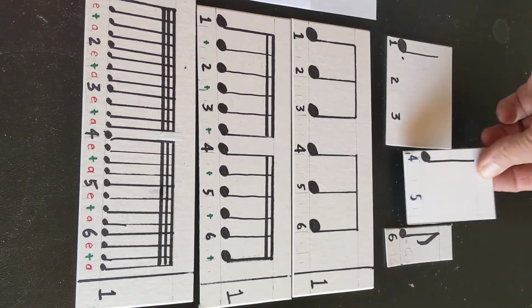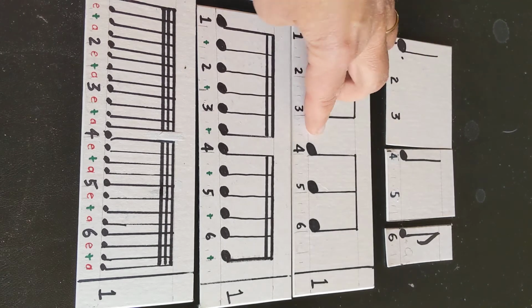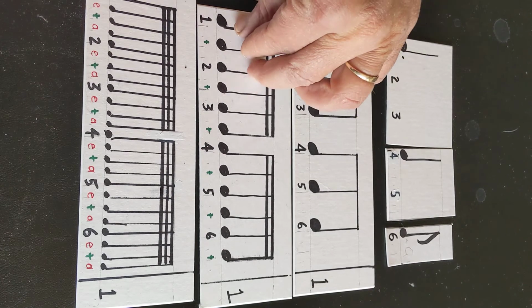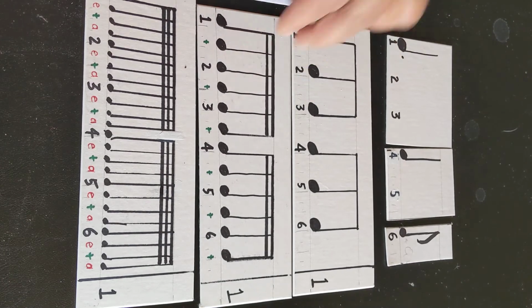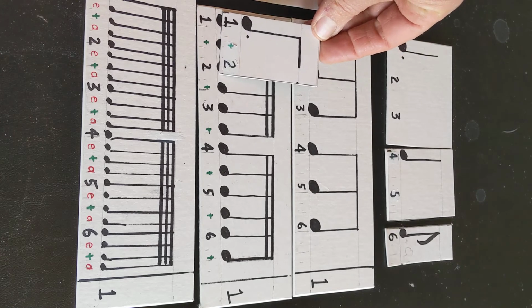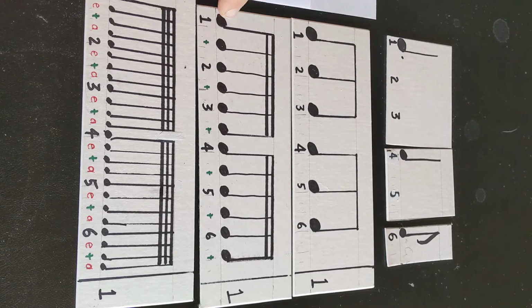So if a dotted quarter is worth 3/8, a dotted eighth is worth 3/16. And a dotted 16th is worth 3/32.